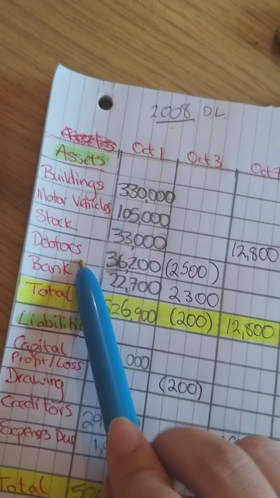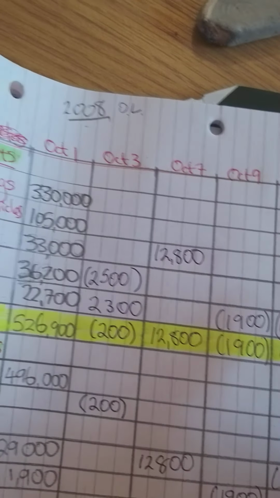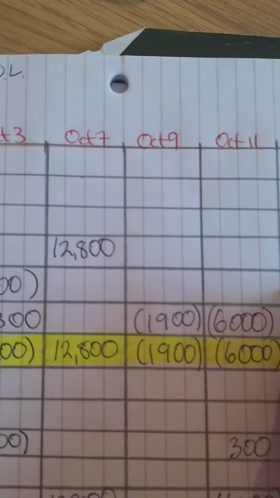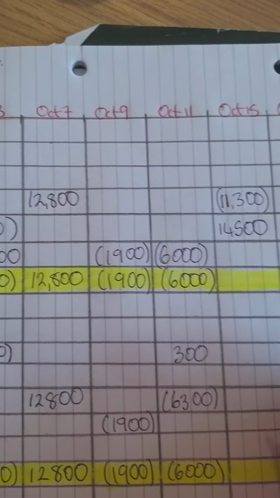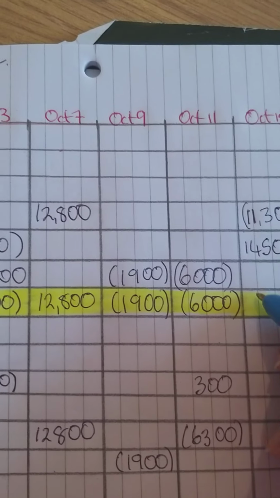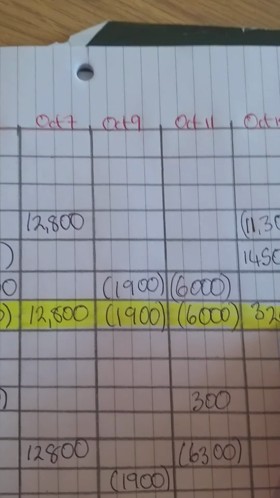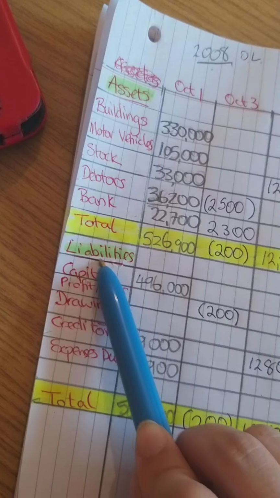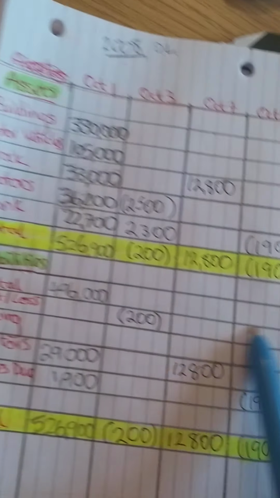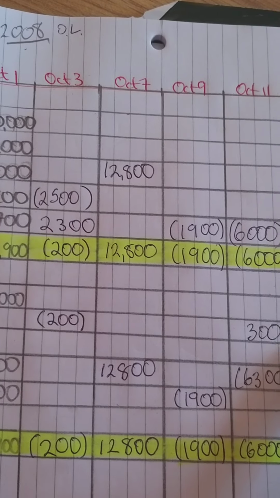Okay, then we have our debtors. So our debtors is going to be increased by 14,500 because that's what they're paying for them. So if you add these two together, you'll get a positive 3,200. We've also made a profit there.